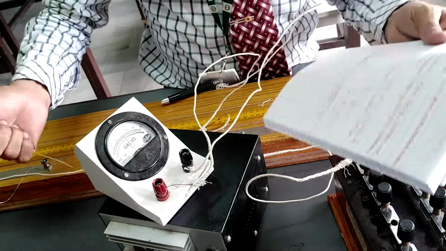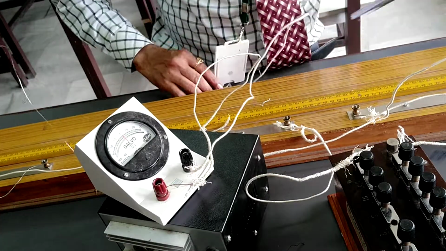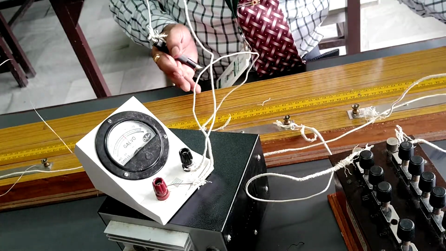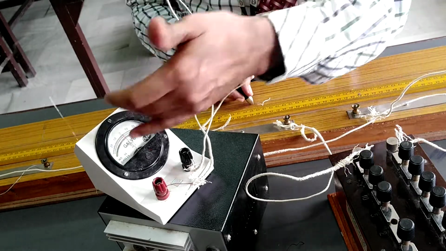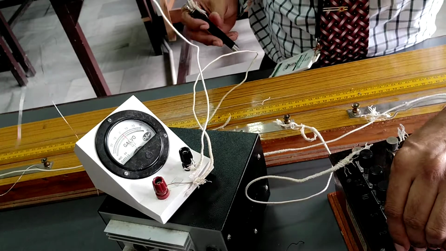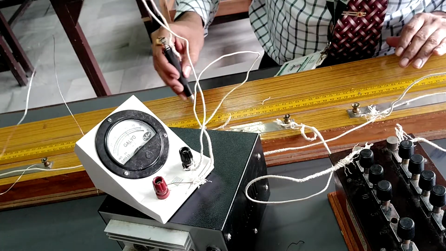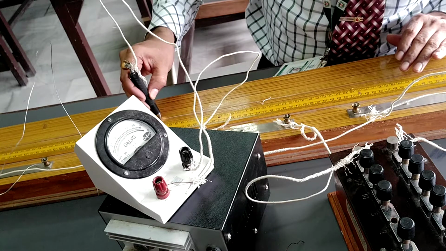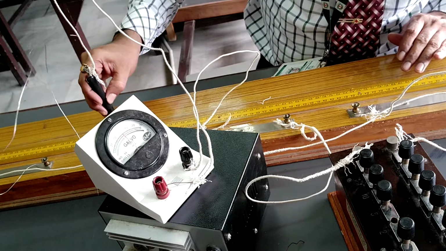The unknown resistance is X, and the length from the left end to the jockey end, where I will get a null deflection point over here. Just see out here, I have taken 2 ohm. Now I can show you where the deflection will be on the left end.